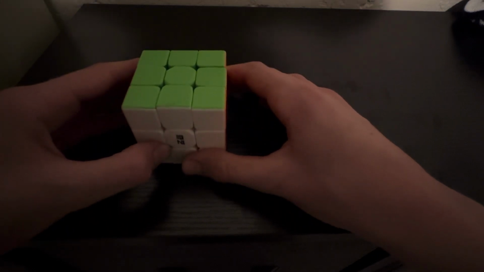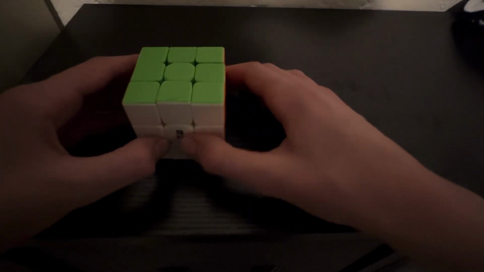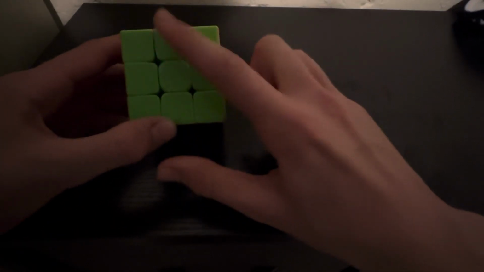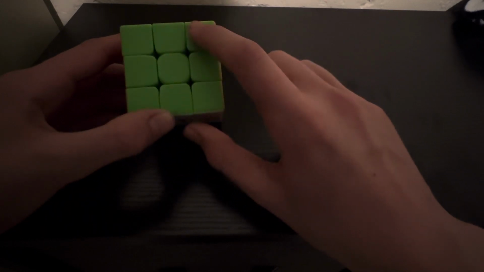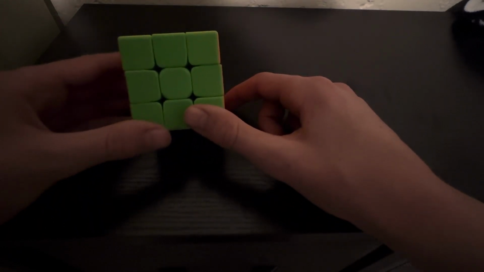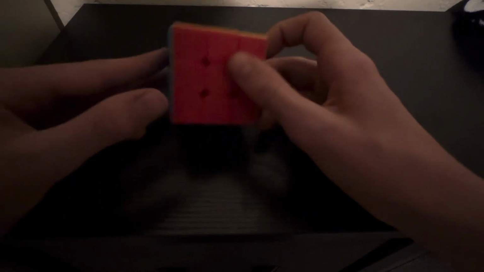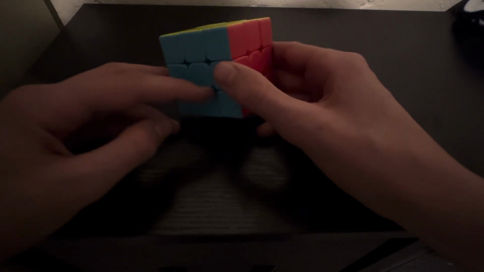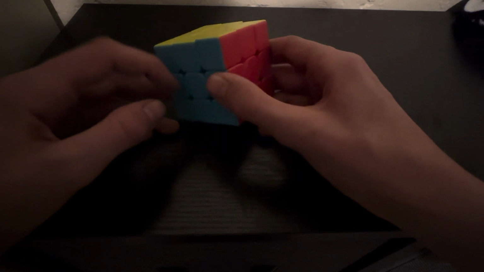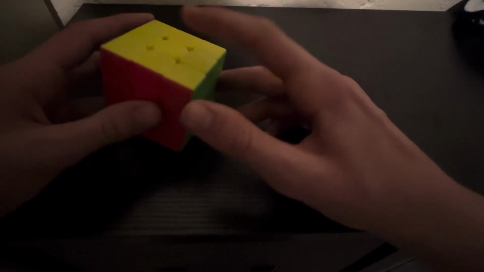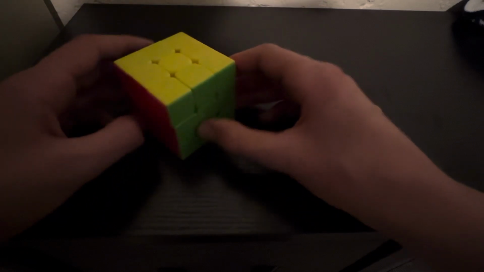Next, the pieces. Now, there are 3 classifications of these pieces, and that would be the centers, the edges, and the corners. Now, here's the deal with these pieces. The centers, they're always going to be in the same position. These centers never leave the center, and they're always going to be opposite of the color that they're supposed to be opposite of. That means blue center is always opposite green center, yellow to white, etc.